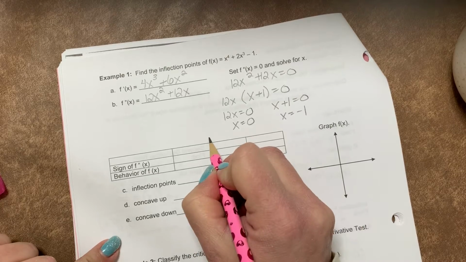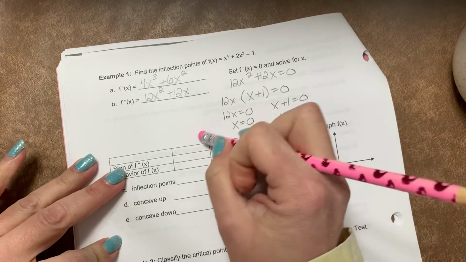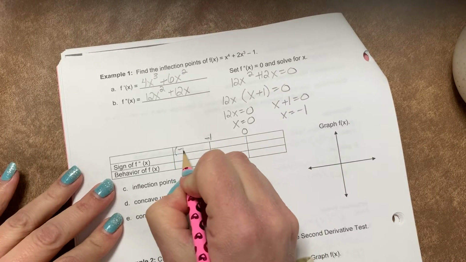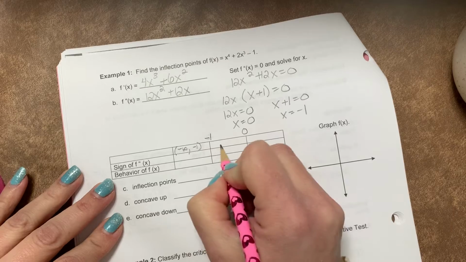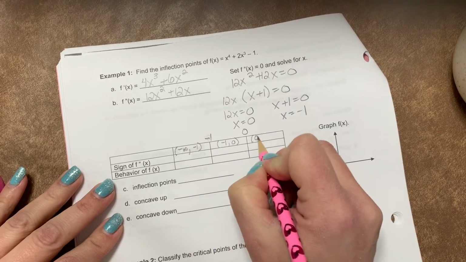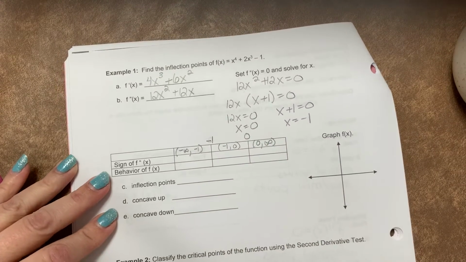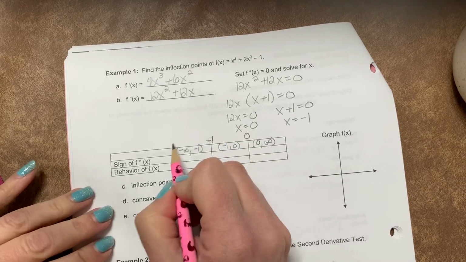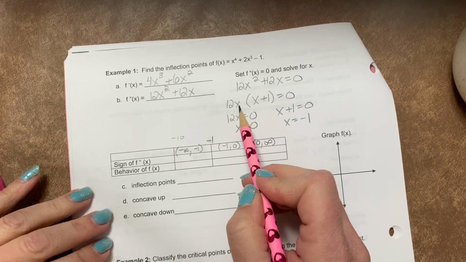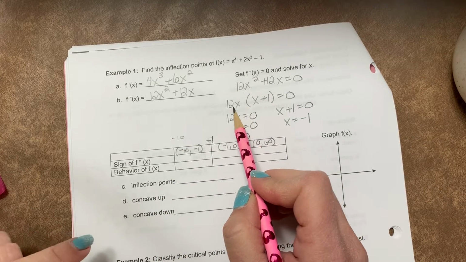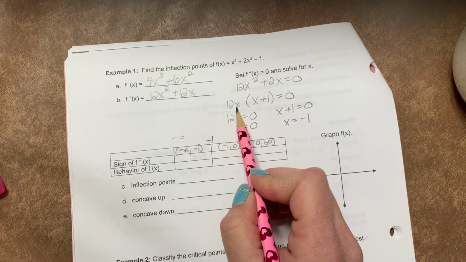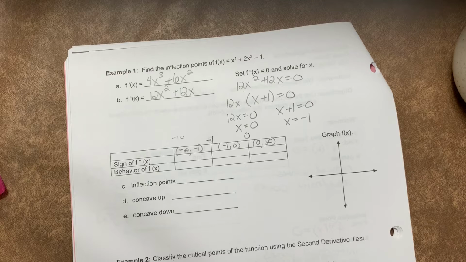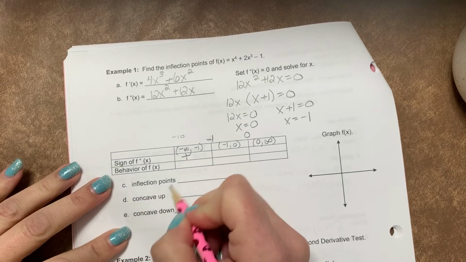So on my number line here, go in order, sorry. So -1 is first, then 0. So this is negative infinity to -1, -1 to 0, 0 to infinity. Then we have to pick a value, something less than -1. I'll pick -10. We're going to substitute that. I like to use the factored form. So 12 times -10 is negative. -10 plus 1 is negative. So negative times negative is a positive.